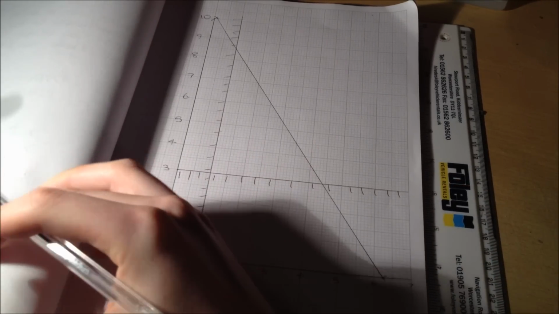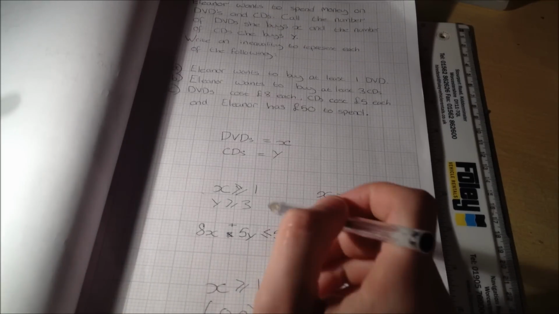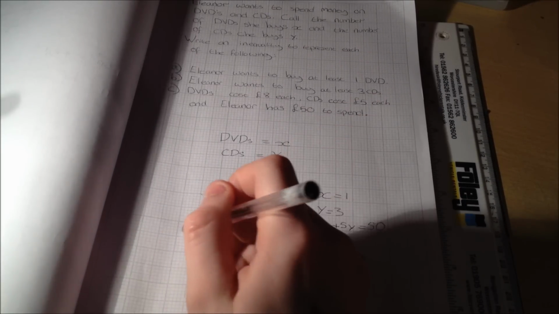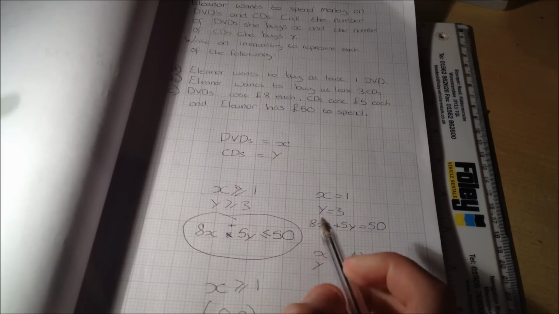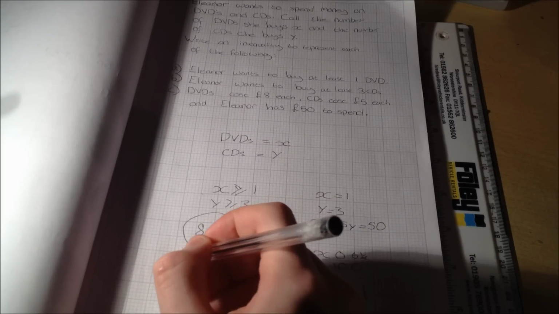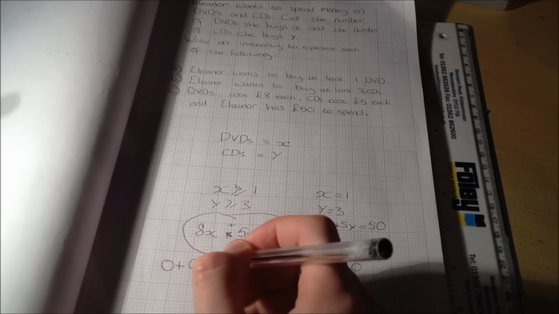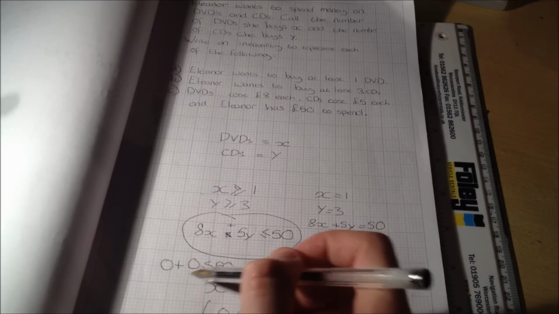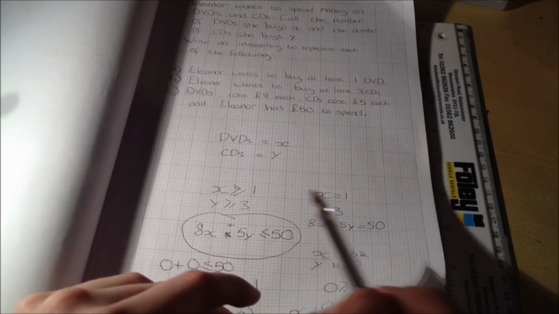Now for this last one, you're going to want to put in coordinates again. So here is the equation you want. Now, coordinates 0, 0 will mean that 0 add 0 is smaller than 50. Now this inequality is correct.